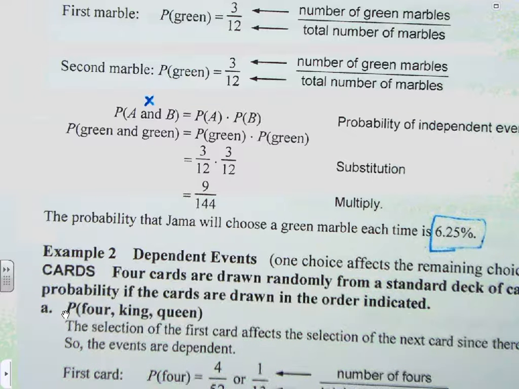So that was an independent situation. Now let's look at one that's dependent, and this is about the deck of cards. So I wanted to kind of go with that. All right, so there are going to be 4 cards out of the deck that are drawn randomly, okay?